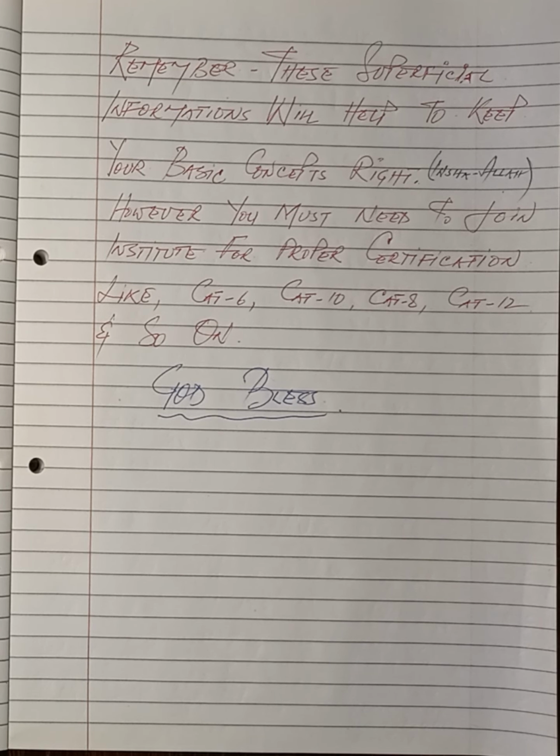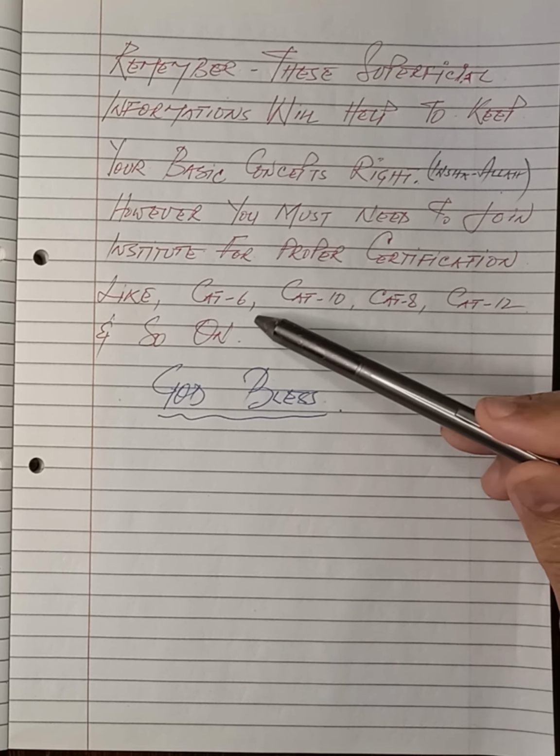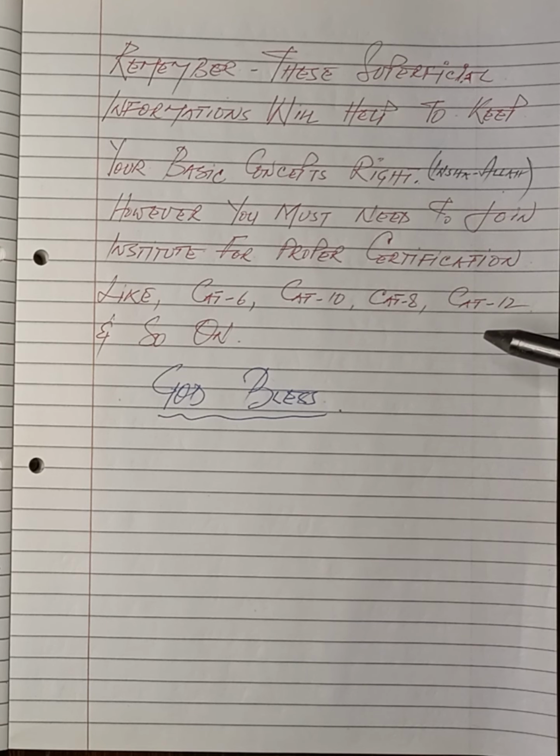Remember, this superficial information will help to keep your basic concept right. However, you need to join an institute for proper certification like Cat 6, Cat 10, Cat 8, Cat 12, and so on. These are all the different kinds of trainings required in different fields of cargo and passenger, I must say, in the aviation industry.